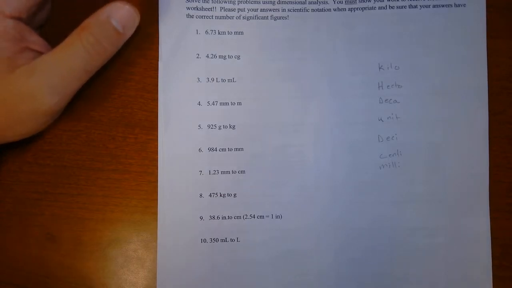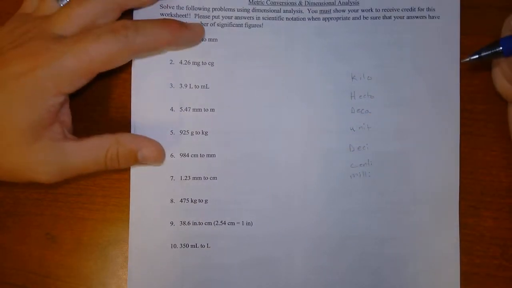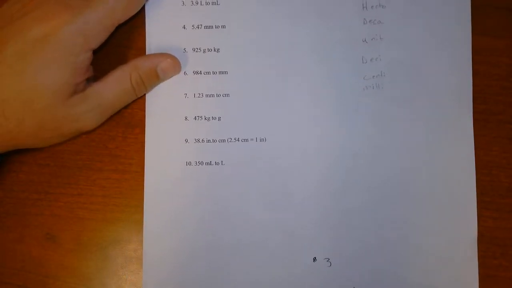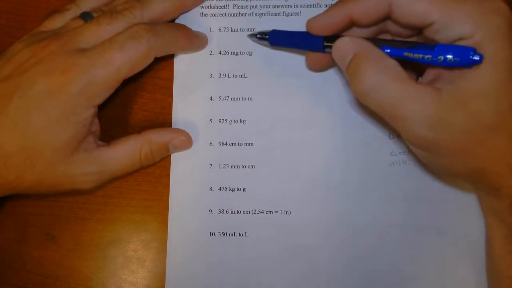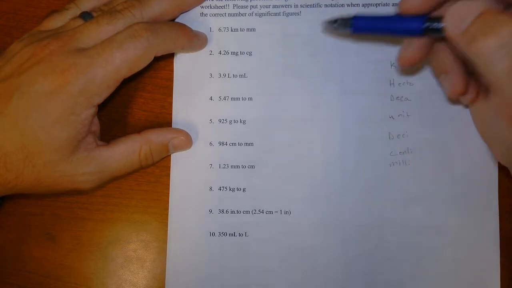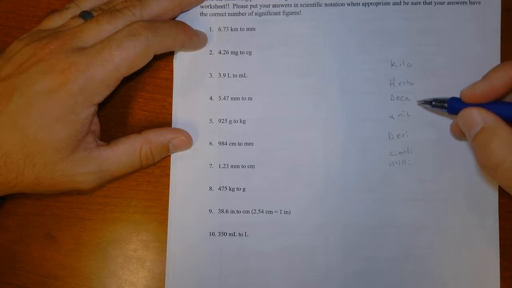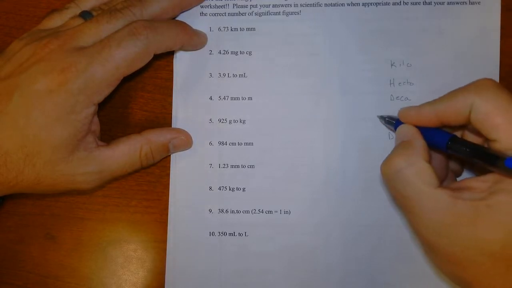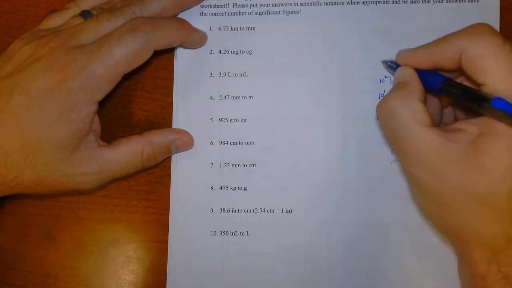Okay, so this is our Unit 1 metric system conversions practice. This is your homework on page 3. What we're going to need to do on this page is convert from one metric unit into a different metric unit, okay? Over here I've put the different levels in order, so I can put my factors of 10 because we're going to use this to work through.